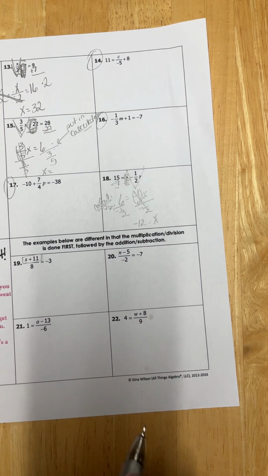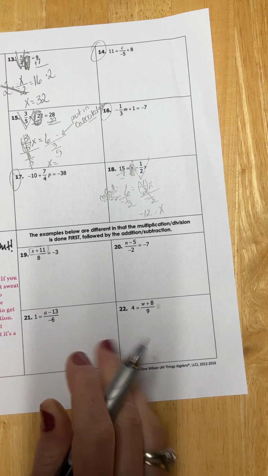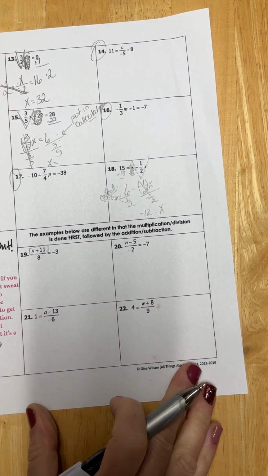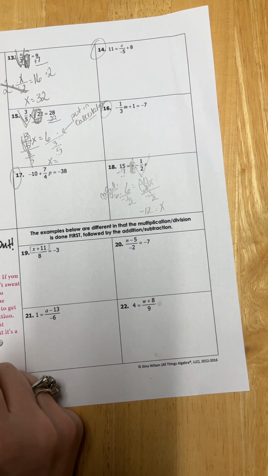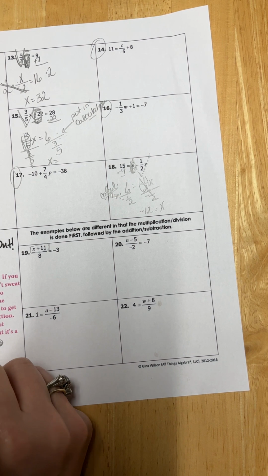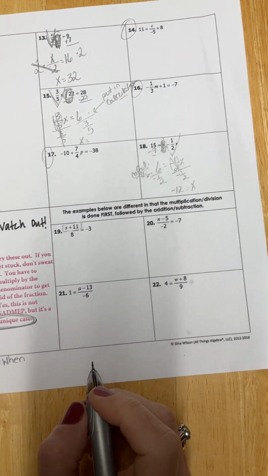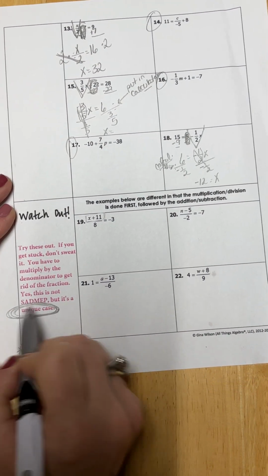This is a unique case. Put a note down here: expression in the numerator. This is a unique case.